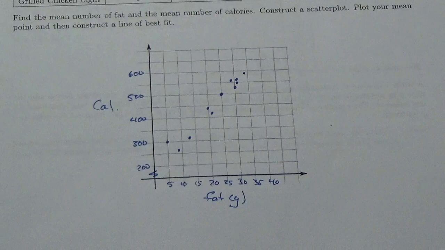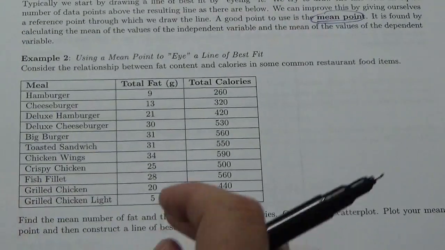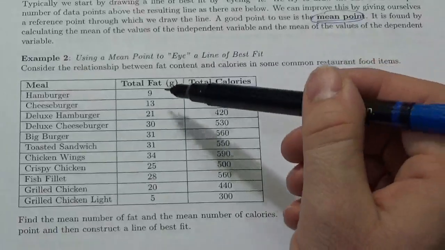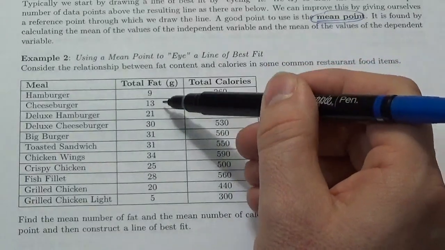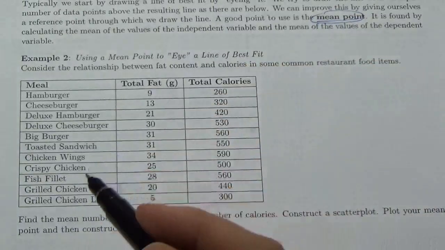Now what we're going to do is come up with the mean points. So I'm going to go back up to my data here and find the mean for each of these. 1, 2, 3, 4, 5, 6, 7, 8, 9, 10, 11. Of course it's 11.